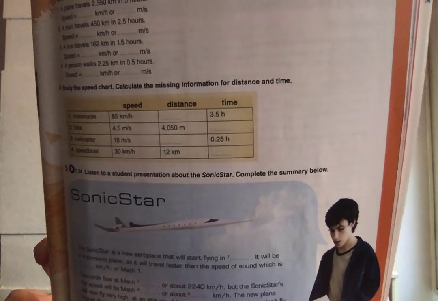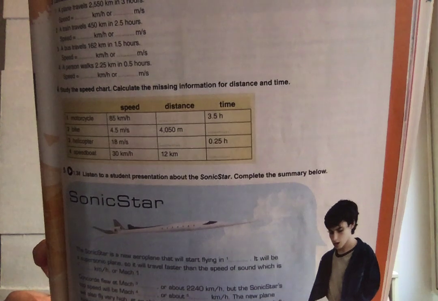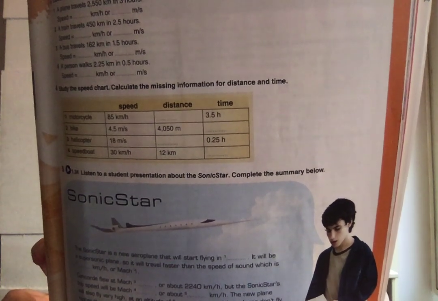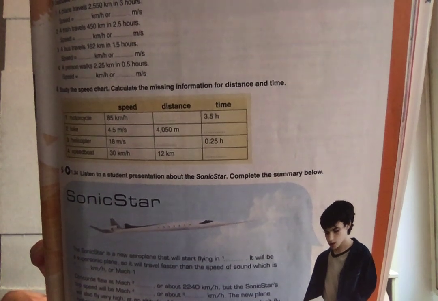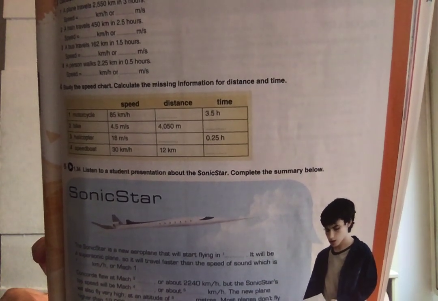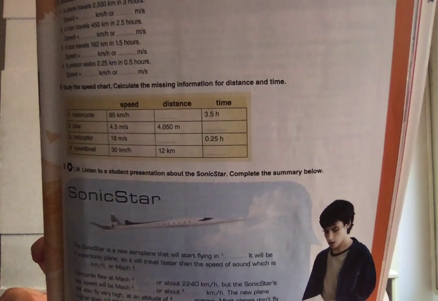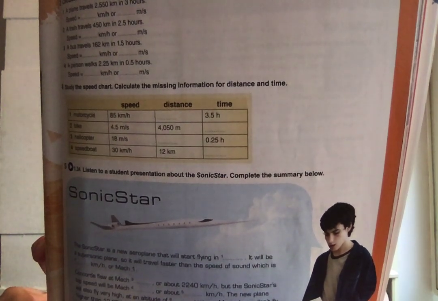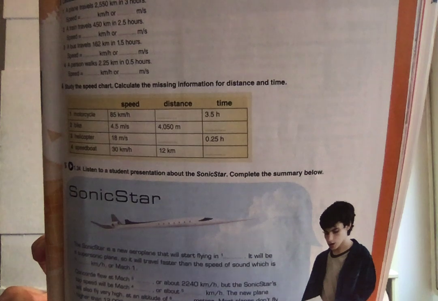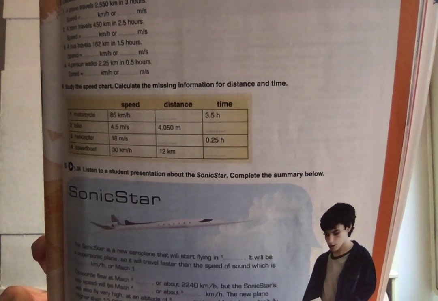That's very interesting, Kevin. And how long will it take the Sonic Star to fly from London to New York, for example? Not long at all. The distance from London to New York is about 5,500 kilometers. And the Sonic Star will travel that distance in about 2 hours.